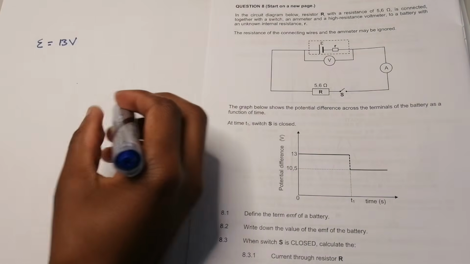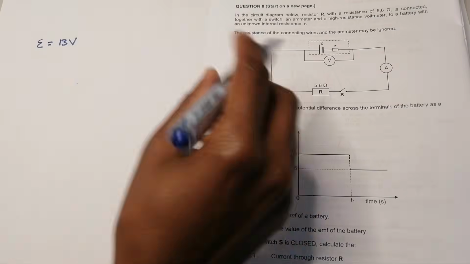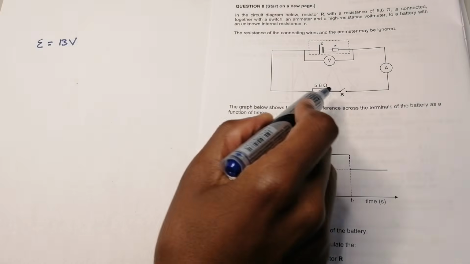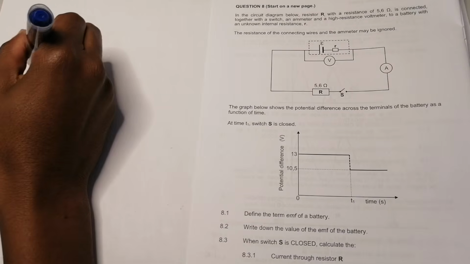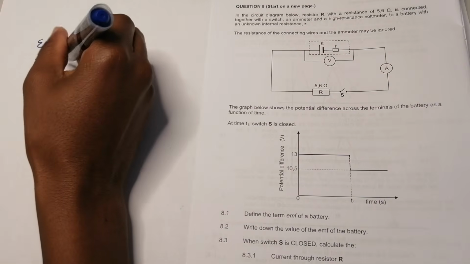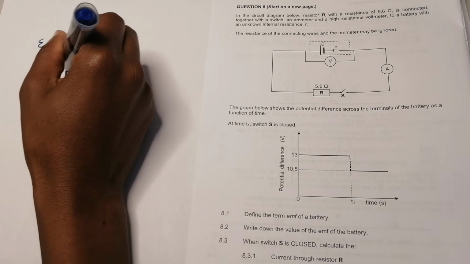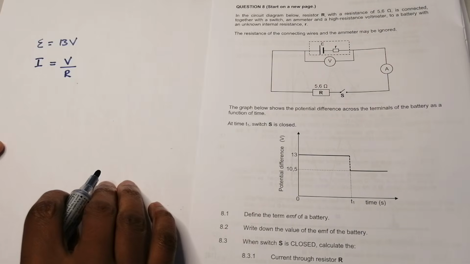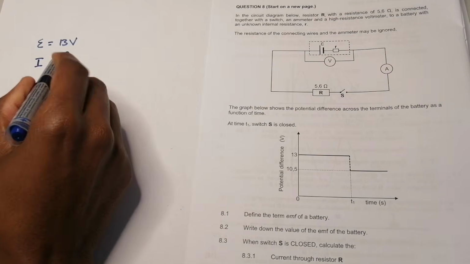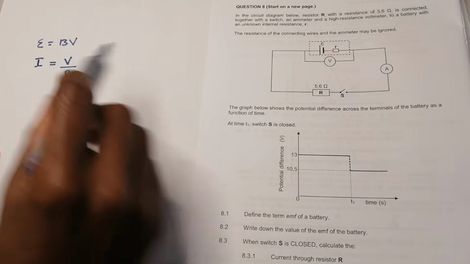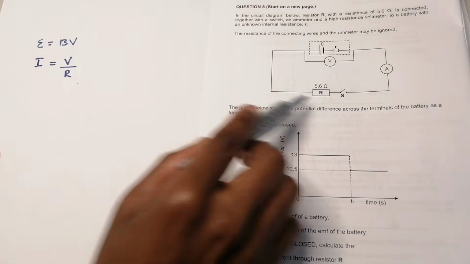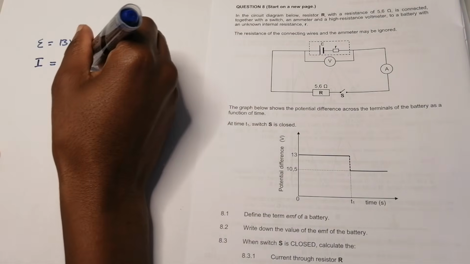We want the current. We know V external, we know R external. So all we do is apply Ohm's law: I is equal to V over R. Remember, we said voltage with corresponding resistance. So the voltage across this resistor is that 10.5 there.